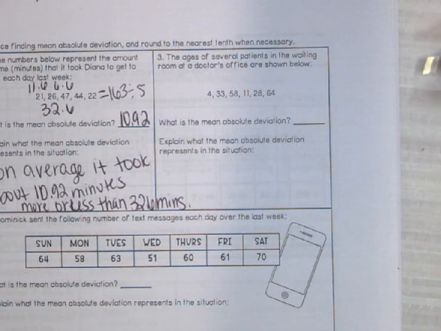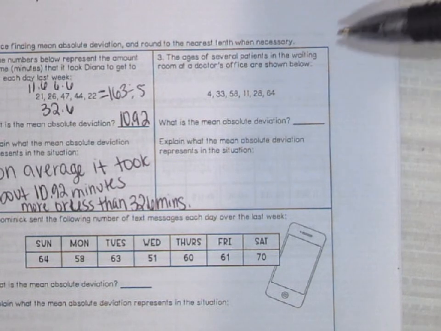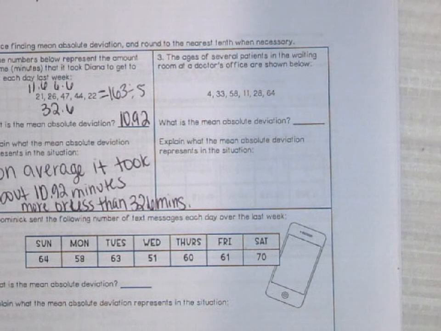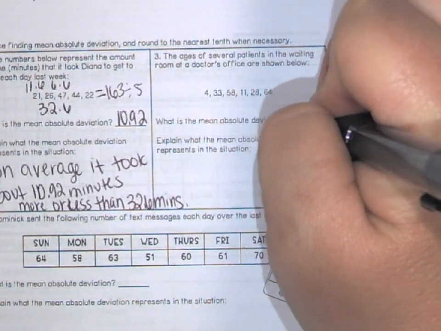I want you to pause this video and then come back and see if you've got the mean absolute deviation correct. You get 18.7.